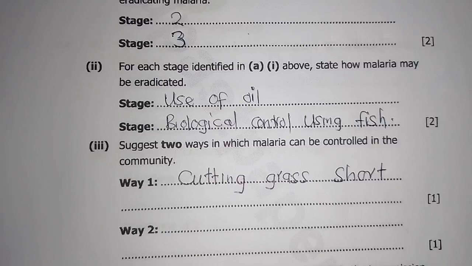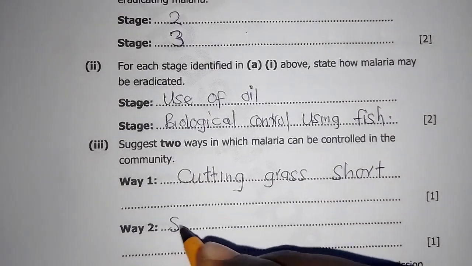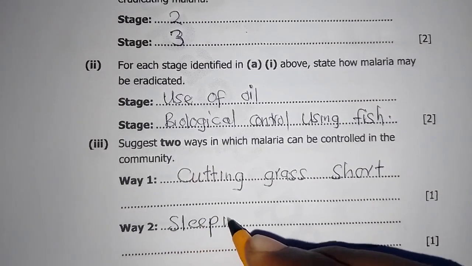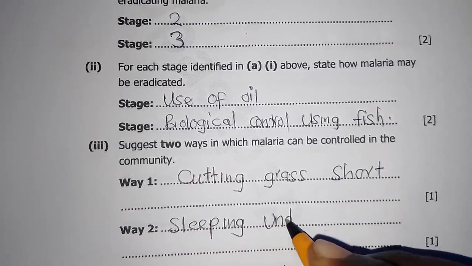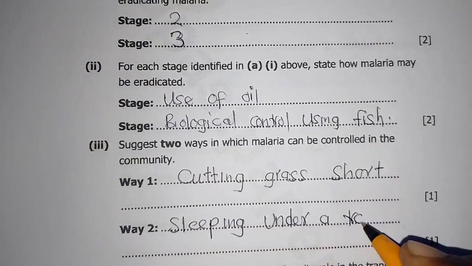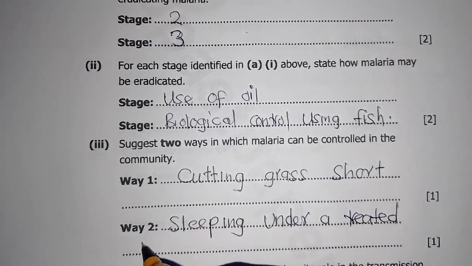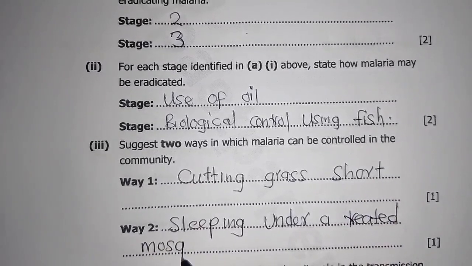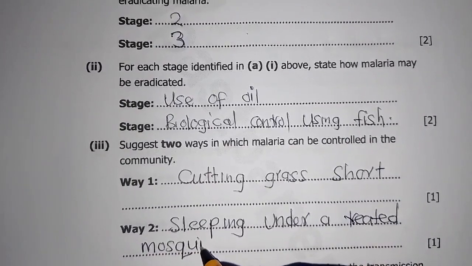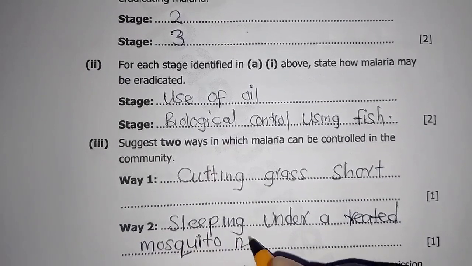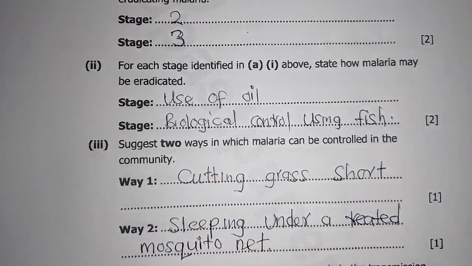Then the other way which we all know and we all practice is by sleeping under a treated mosquito net. Not just sleeping on any mosquito net.